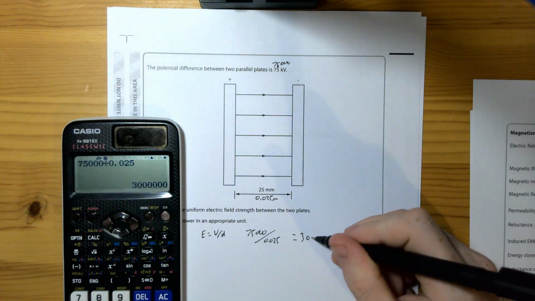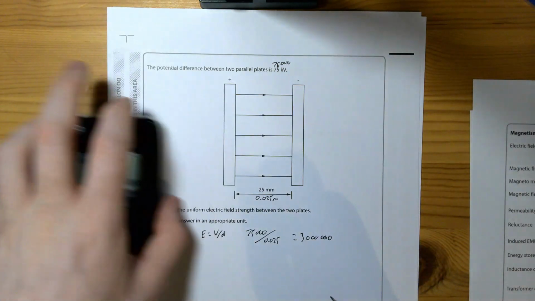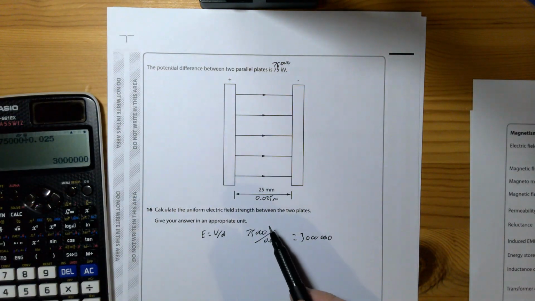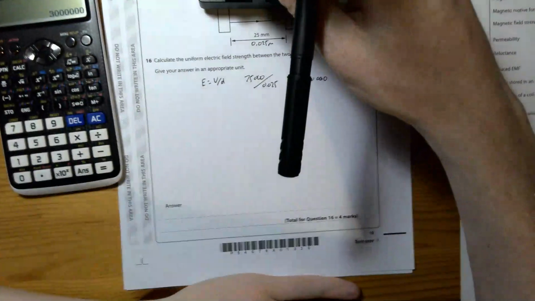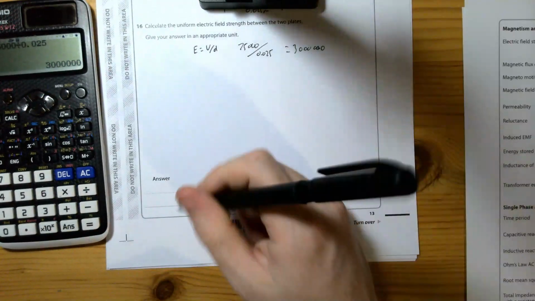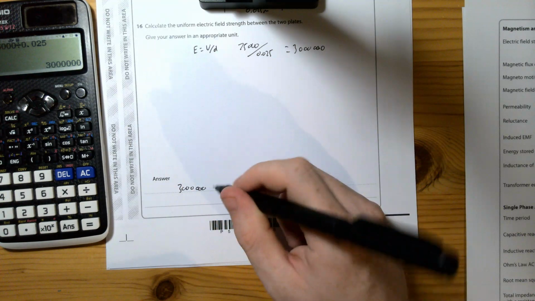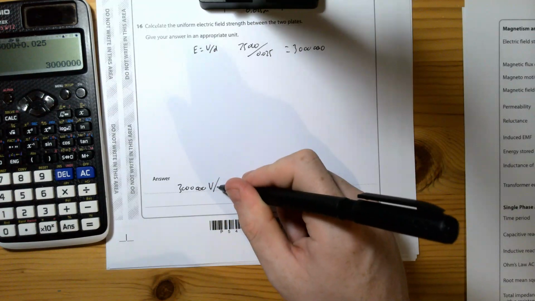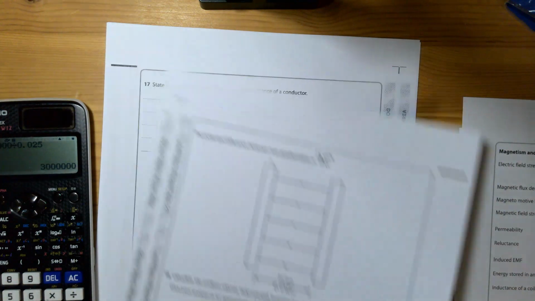That's going to be 3 million. Appropriate unit, alright, electric field strength is voltage divided by meters, so it's going to be volts per meter. So let's go to the very bottom of the page. So it's going to be 3 million volts per meter. And that's going to be the units for that.